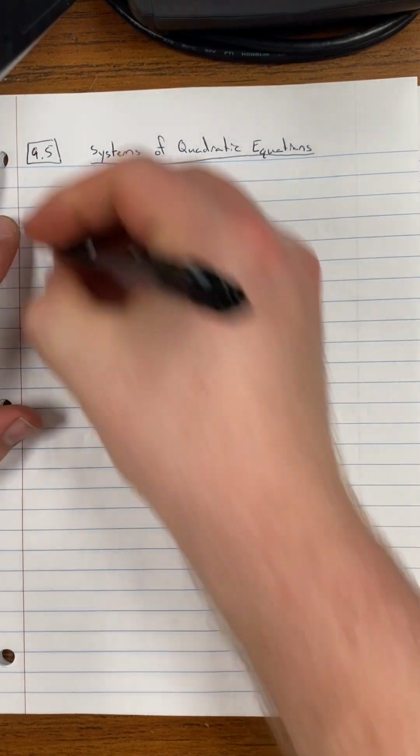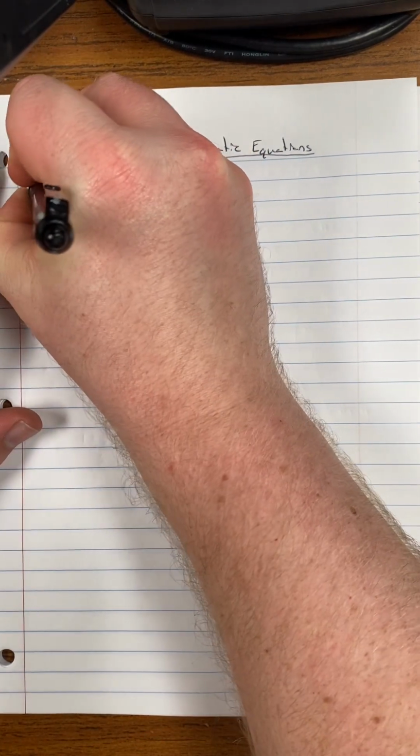I believe it was Chapter 4, where we learned about systems of linear equations, where we would have two equations and we would want to know where they intersect, right? So let's do a recap, or a reminder.